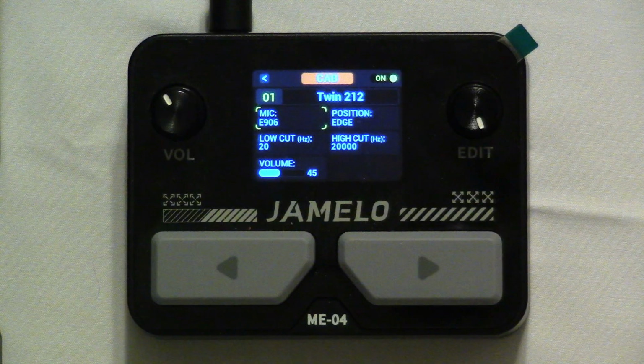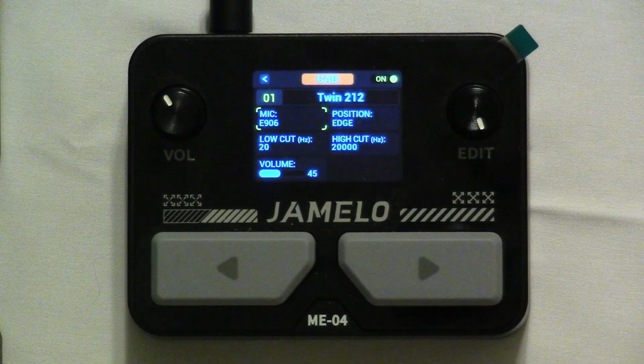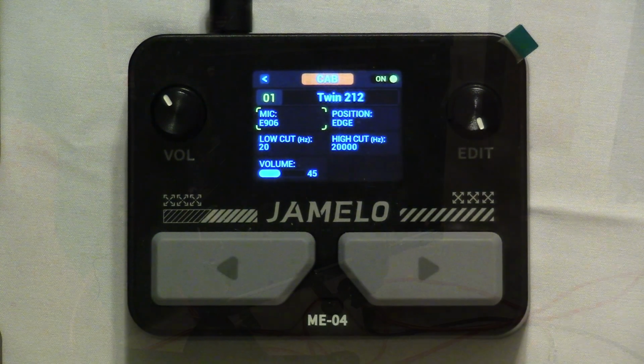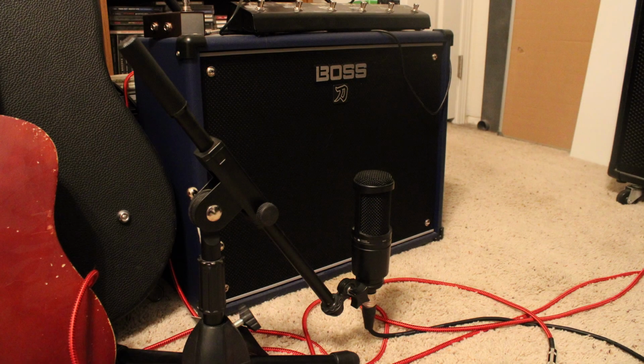Under the cabinet model settings, you will first be presented with a mic setting. This allows you to change the voicing of the emulated microphone that would be capturing the sound of the selected cabinet model. So in real life, it would look something like this.